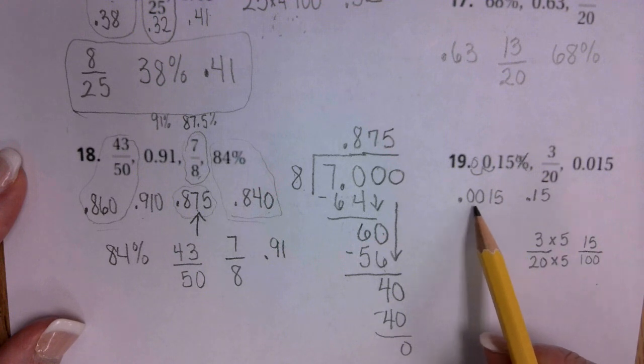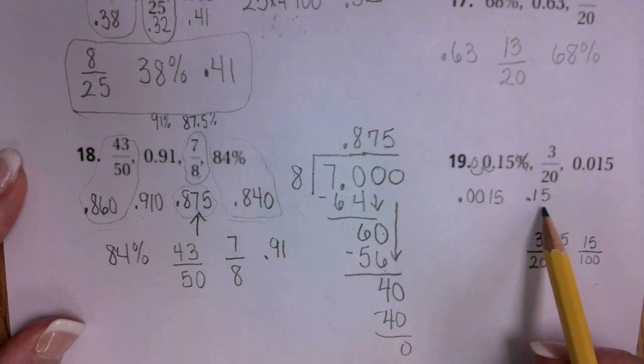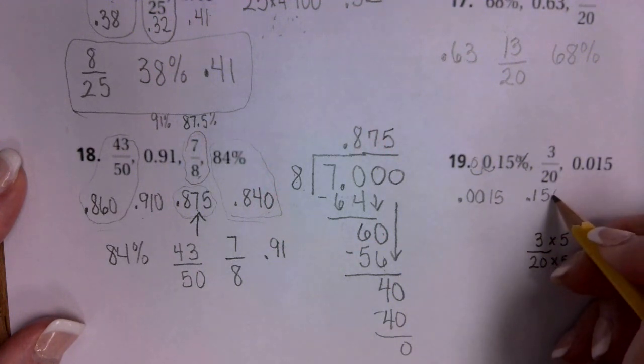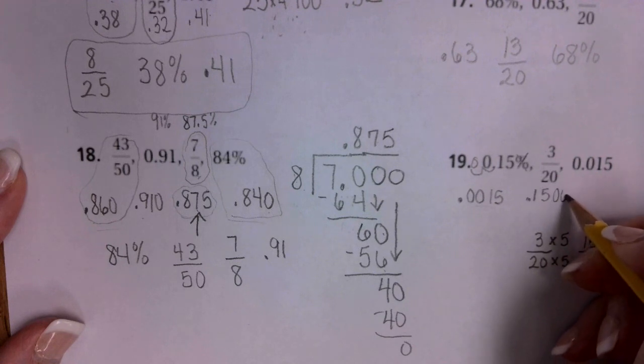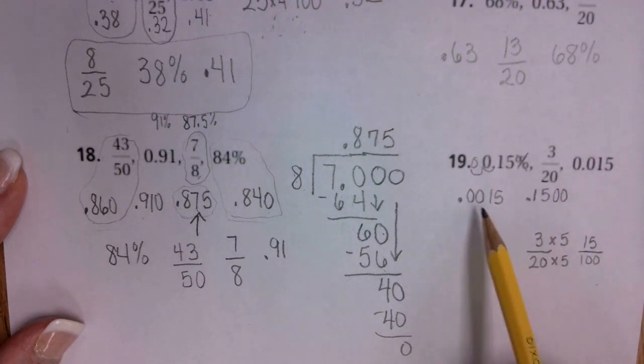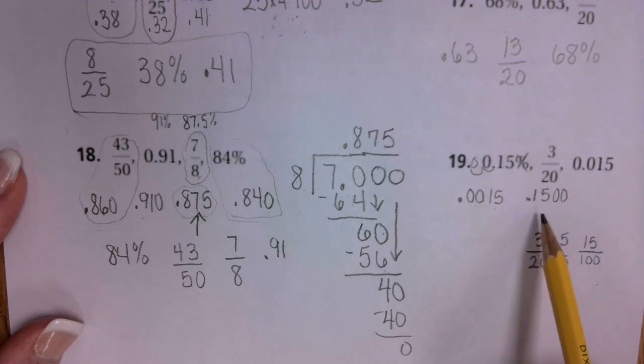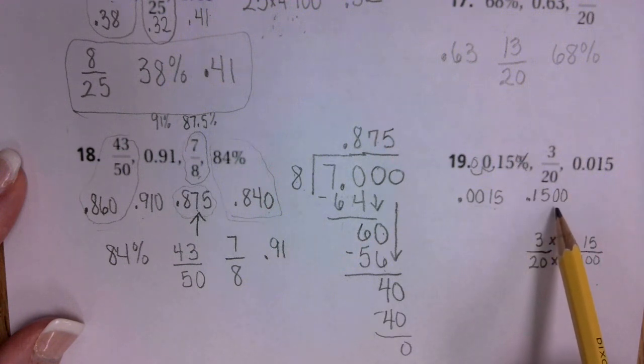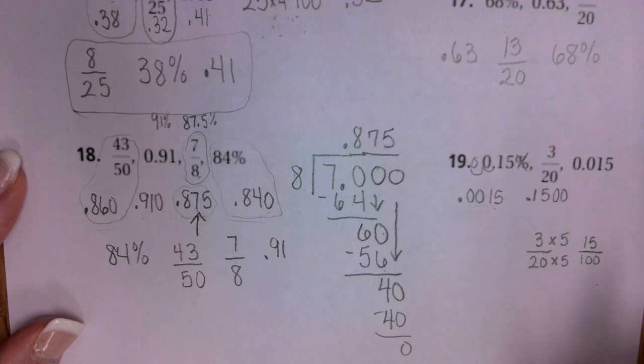And then since this one has 4 places, I'm going to add 2 zeros after that so that this one also has 4 places. So I have 15 10,000ths, and then I have 1,500 10,000ths.